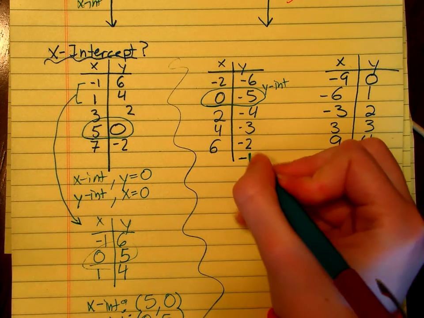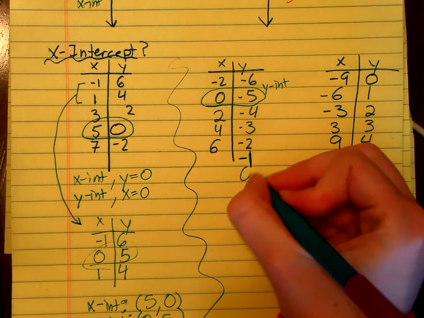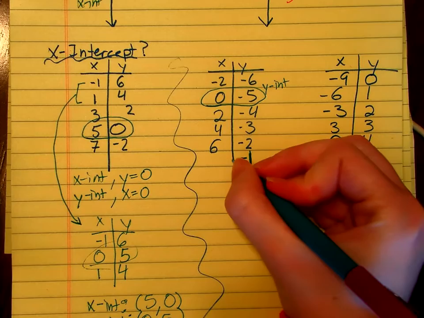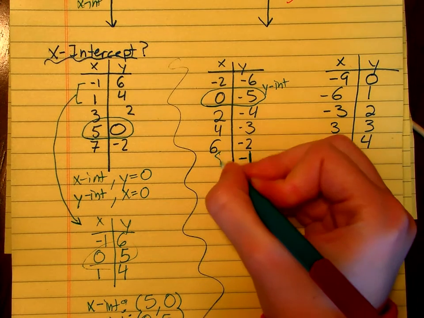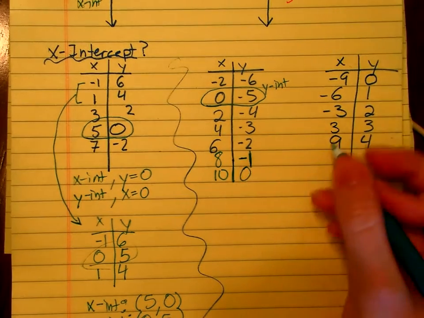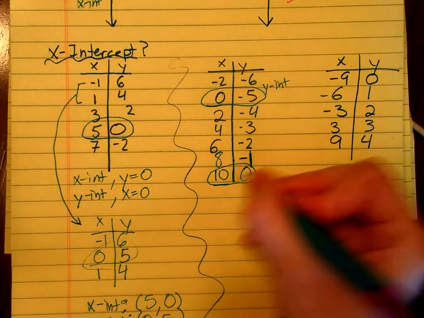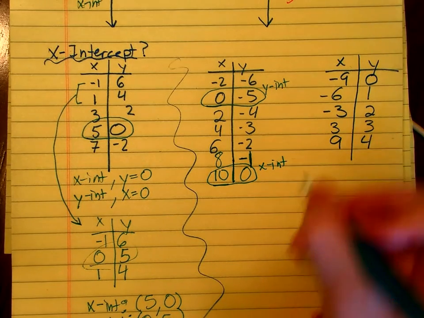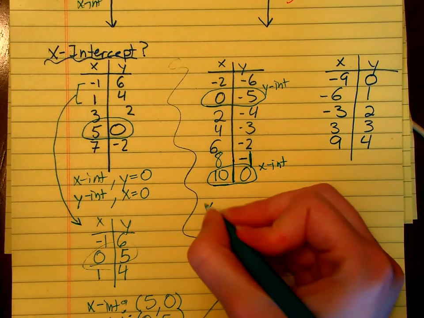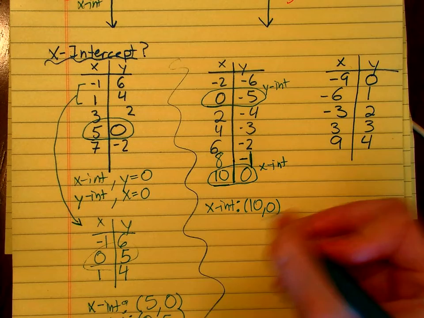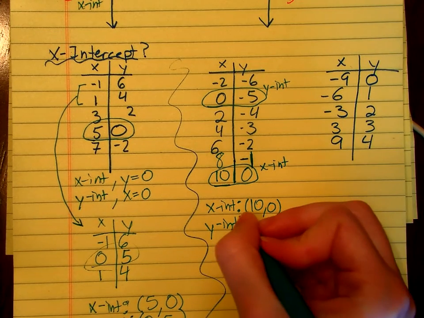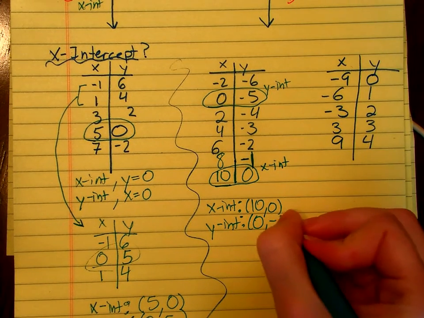My x's are just counting up by 2's, so I continue counting up by 2's, and I find my x-intercept. So my x-intercept is the point 10, 0, and my y-intercept is the point 0, -5.